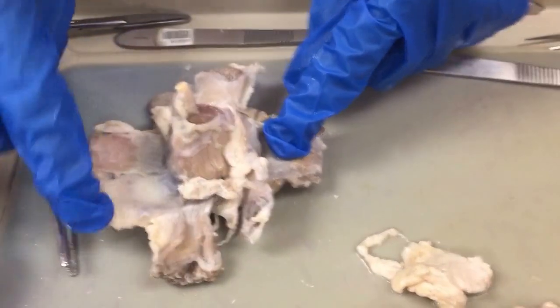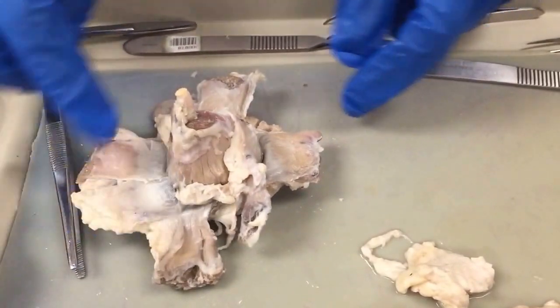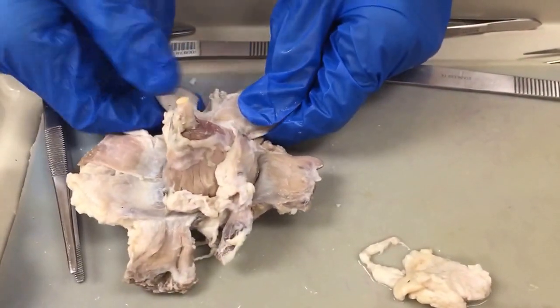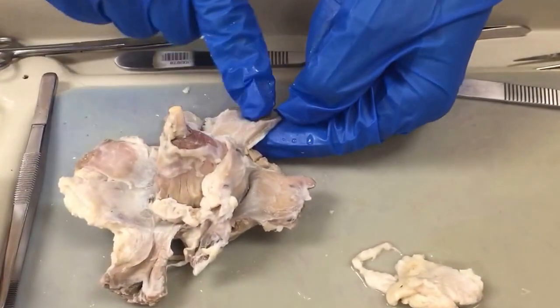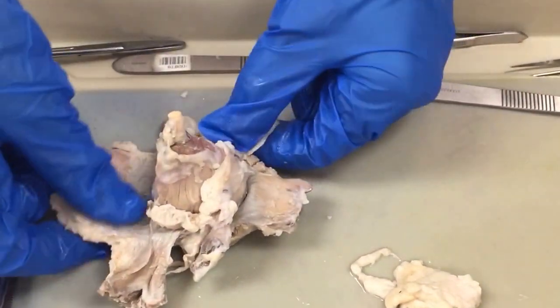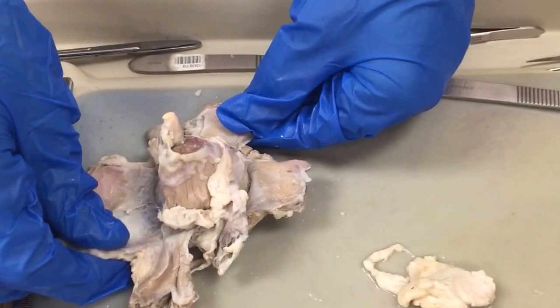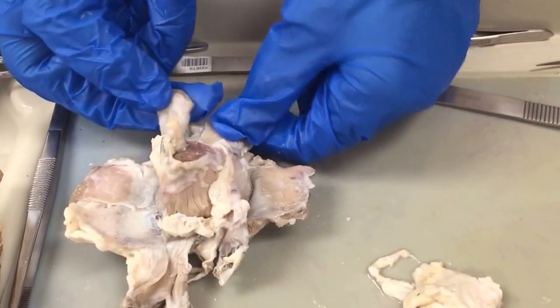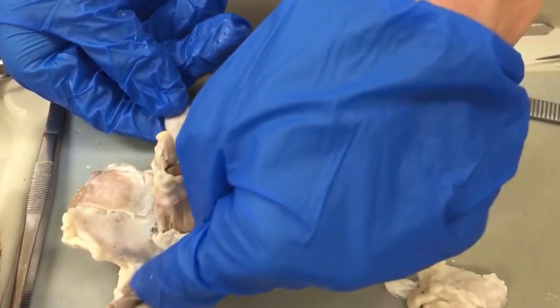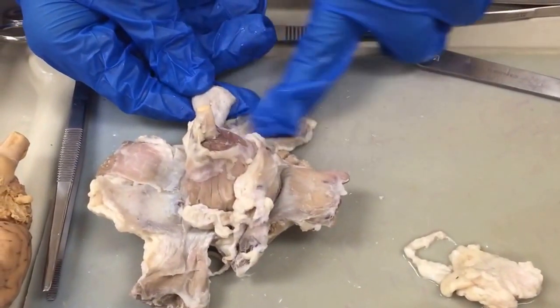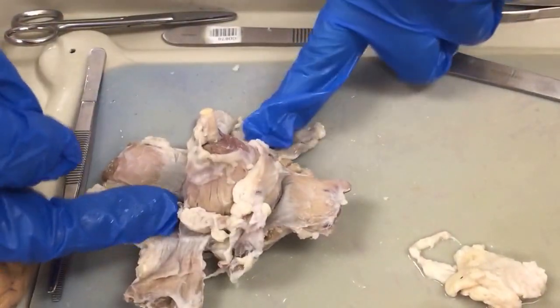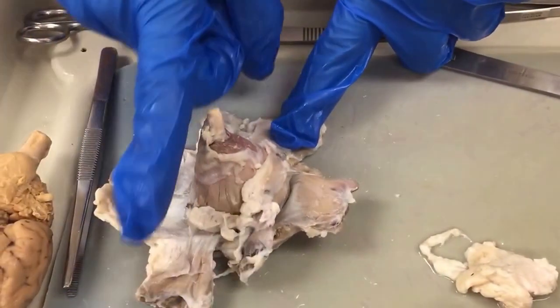So here we have the dorsal oblique. Oh, I think I messed up when I said dorsal and ventral rectus. This one's the ventral oblique, and this is the dorsal oblique, and the rectus muscles are smaller. So this is your dorsal rectus and this is your ventral rectus. This is your ventral oblique and dorsal oblique. They're more at a diagonal than straight up and down.